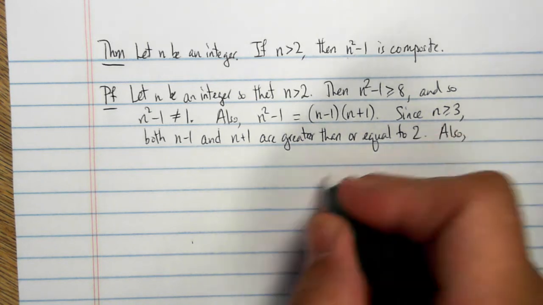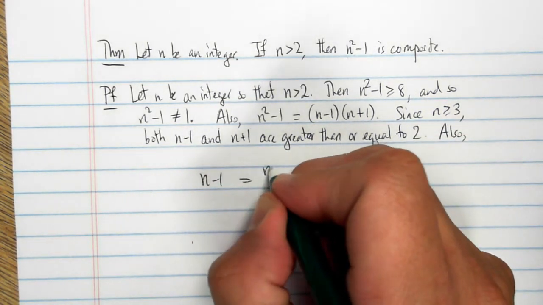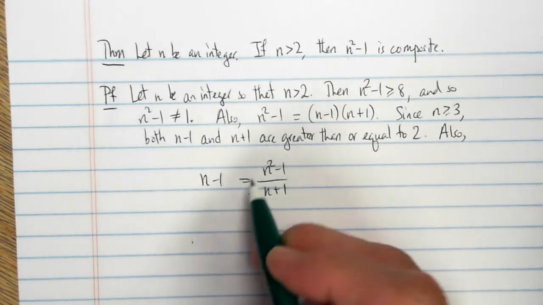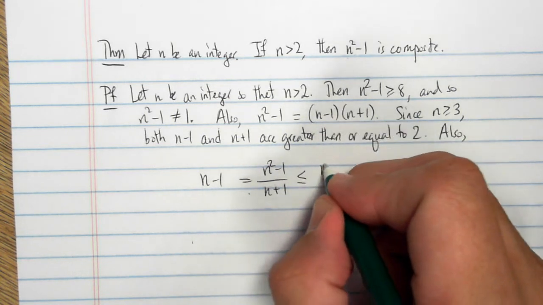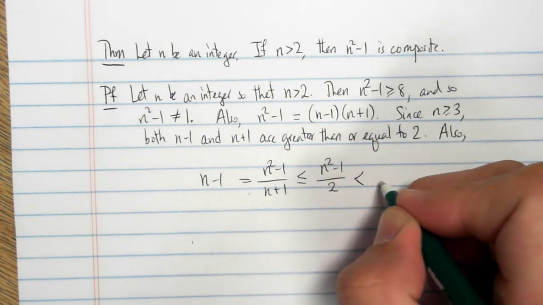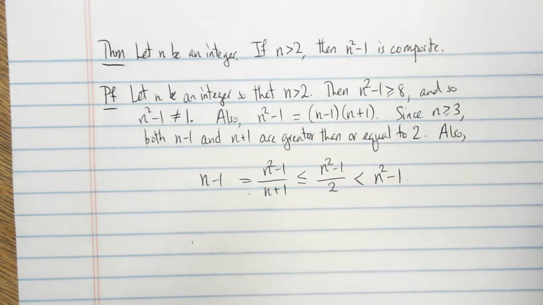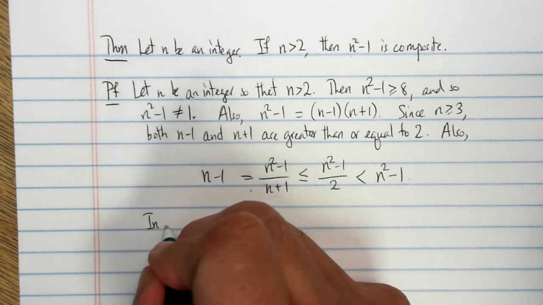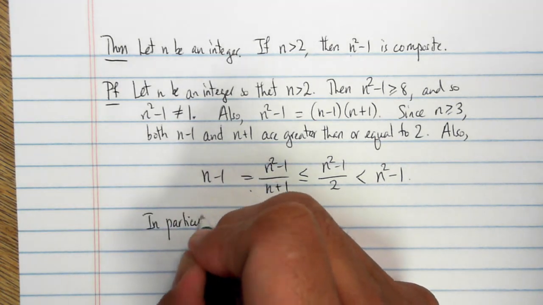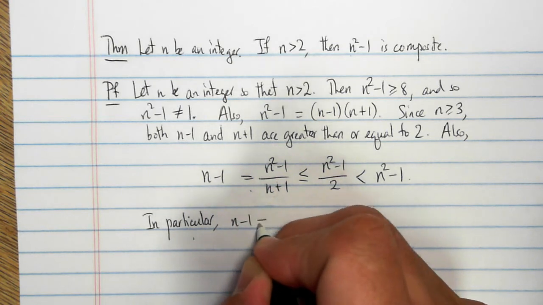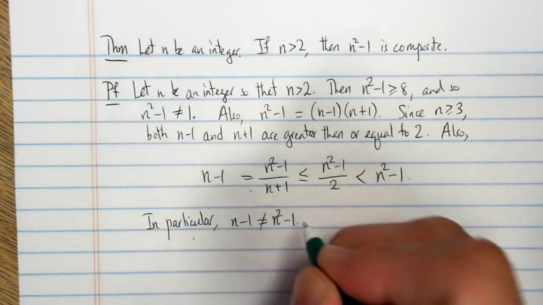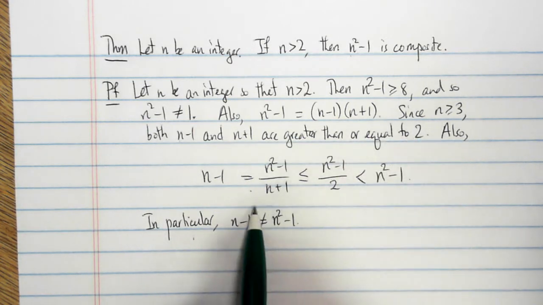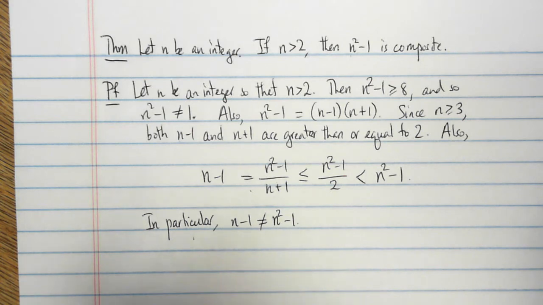Also, n minus 1 will be equal to n squared minus 1 over n plus 1. The bottom here is greater than or equal to 2, which means this is less than or equal to n squared minus 1 divided by 2, which is less than n squared minus 1. In particular, n minus 1 cannot be equal to n squared minus 1. So n minus 1 is not equal to 1. Also, n minus 1 is not equal to n squared minus 1.